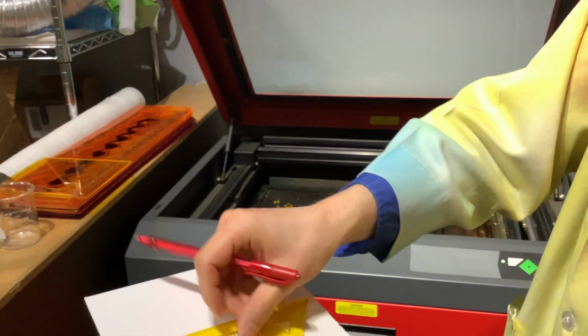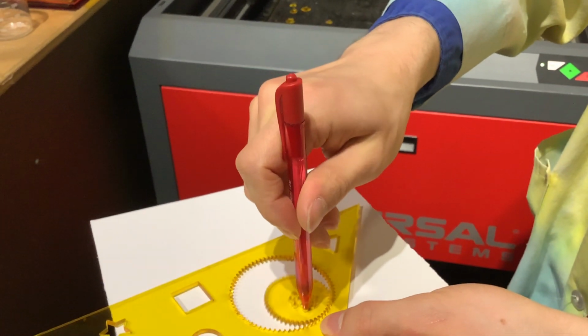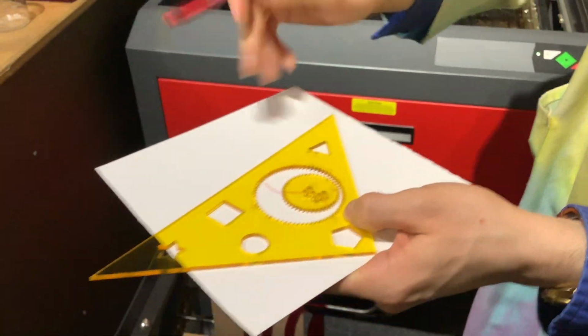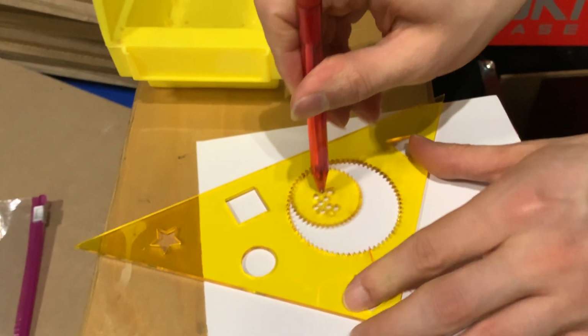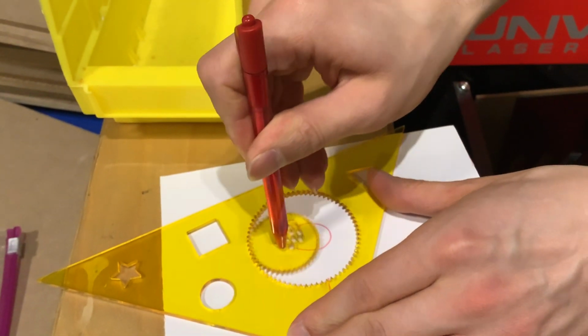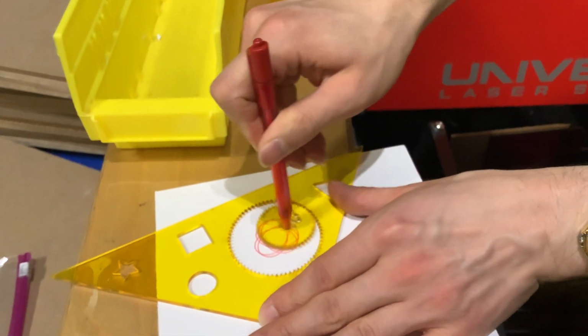Here's the other part. It's sort of like a spirograph, and it works. Whoops. Probably should put that on a level surface. Put that over here. There we go. Fresh off the laser cutter, and it's a working spirograph.